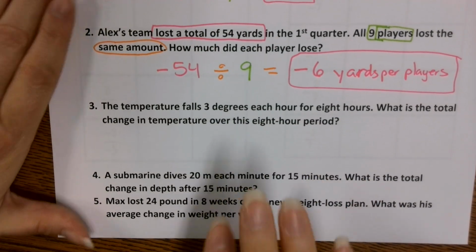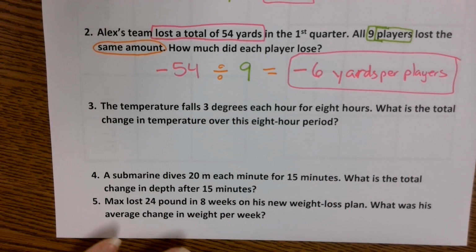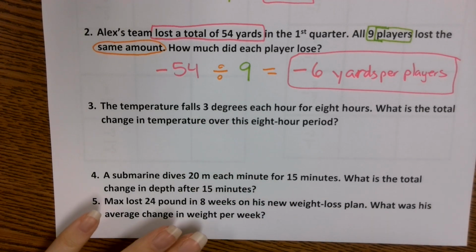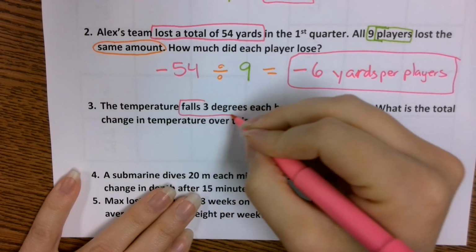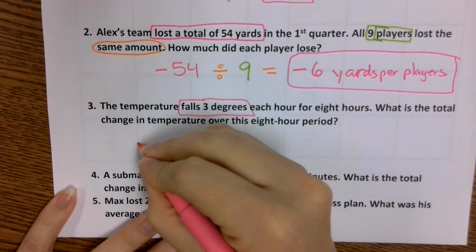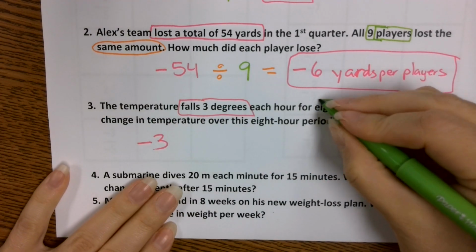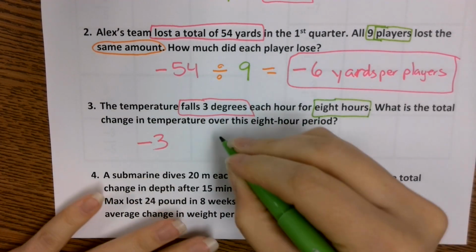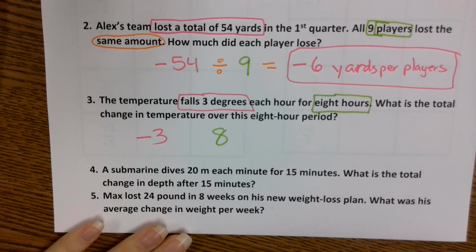For problem number 3, a temperature falls 3 degrees each hour for 8 hours. We want to know what's the total change in temperature over this 8-hour period. The fact that it falls 3 degrees is going to be a negative, so I'm going to underline that in pink. It's going to do this for a period of 8 hours. Again, time is always positive, and it's going to do it every hour for 8 hours.